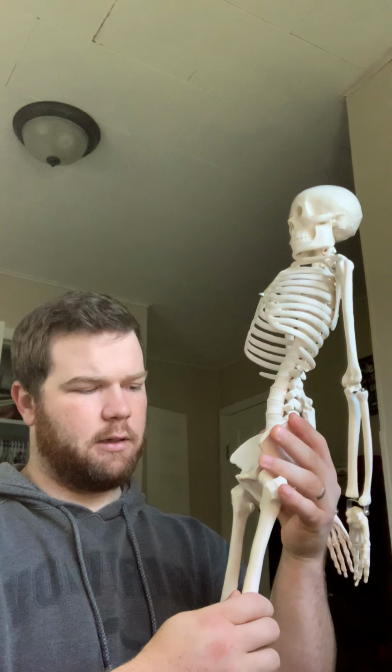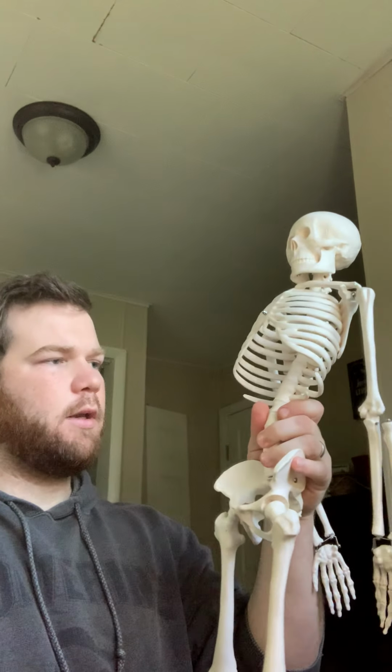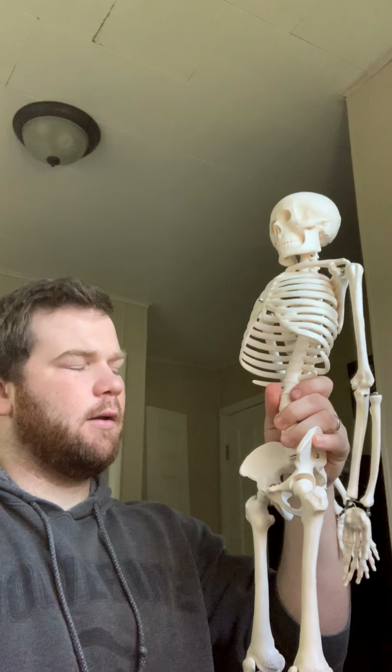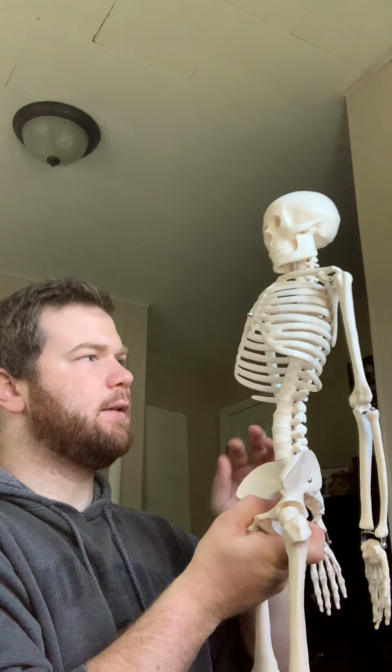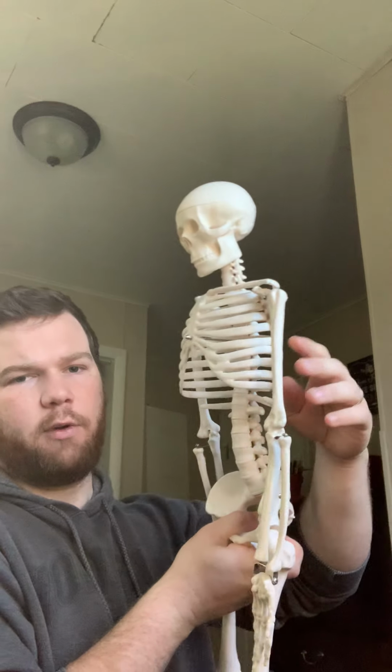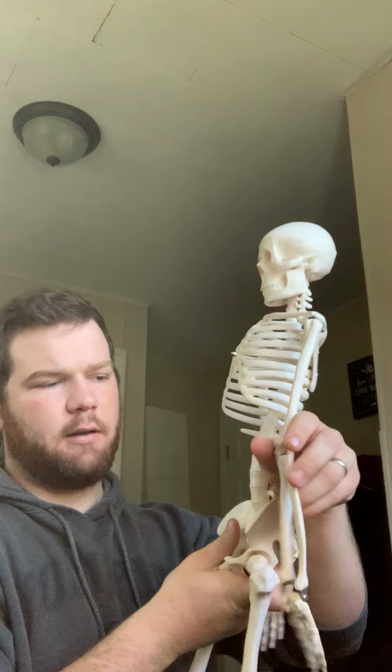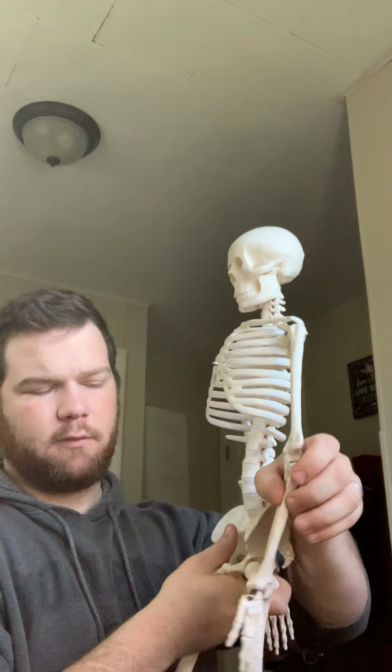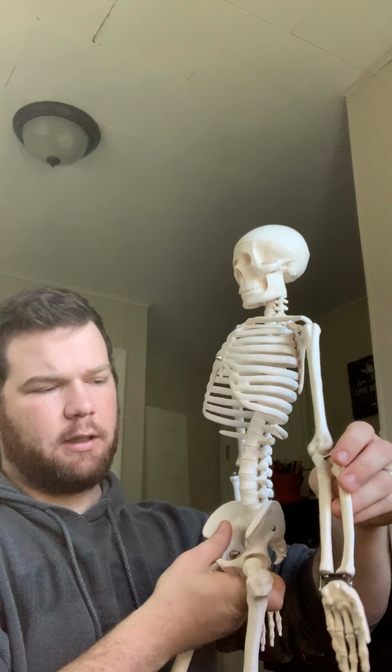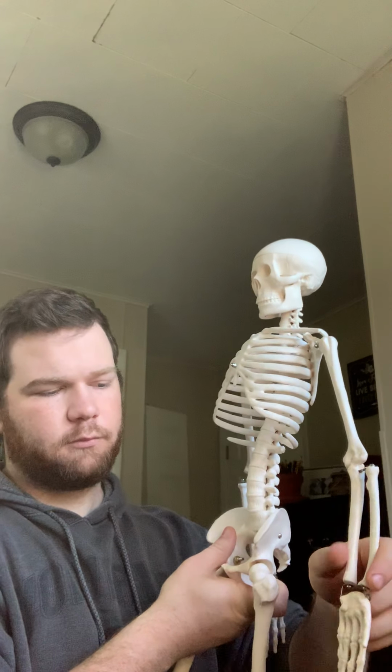And then from the axial skeleton, we get into the appendicular skeleton. The long bones make up a majority of the appendicular skeleton. So from the top, we have the humerus and the radius right here on the outside, and the ulna on the inside.